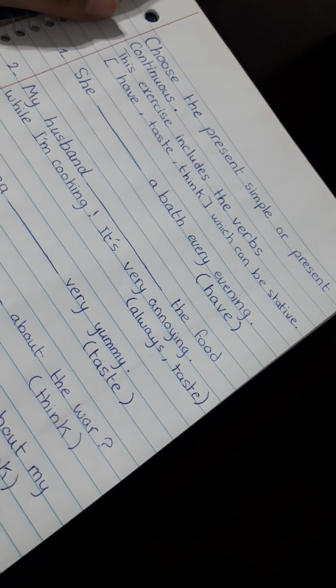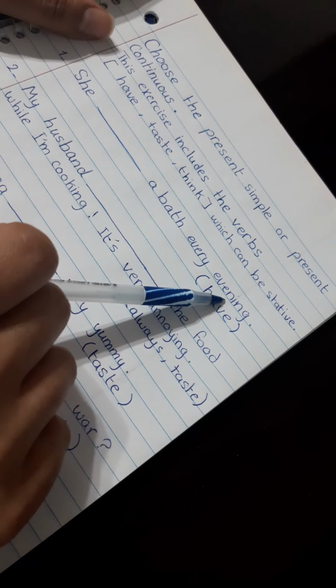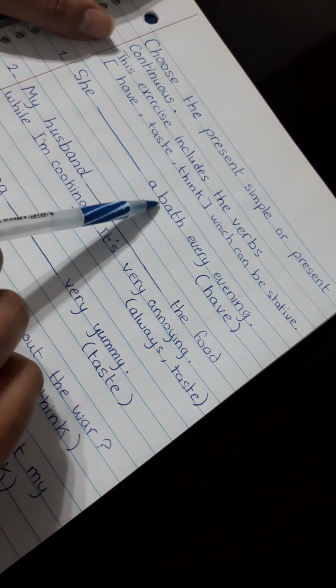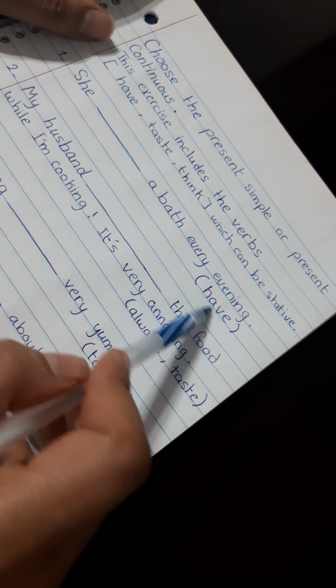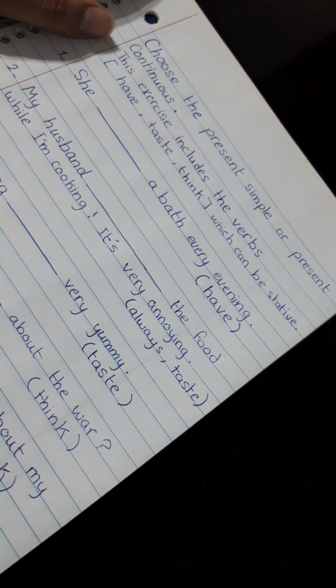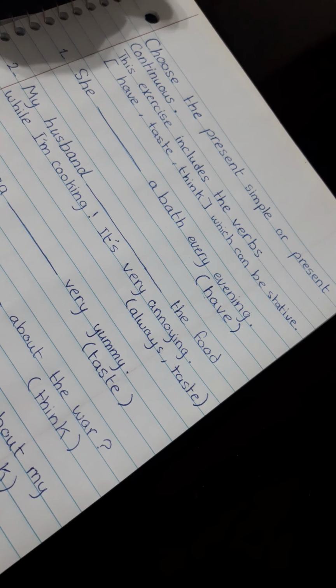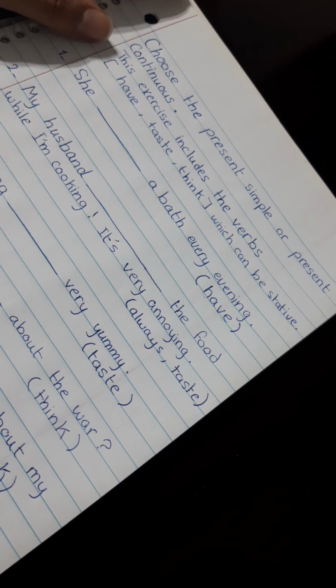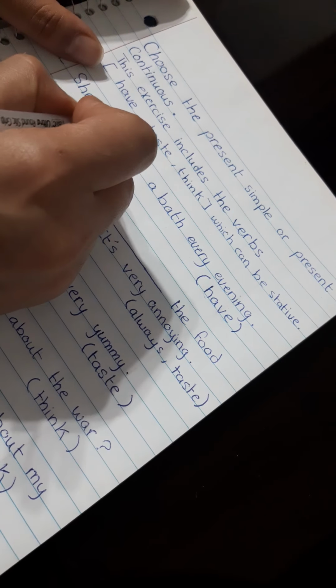So in the first sentence here, she a bath every evening. We have the verb have. Here it's like a daily routine, something that is belonging to her. So we use it as it is in the simple present as a stative verb. So we add have.